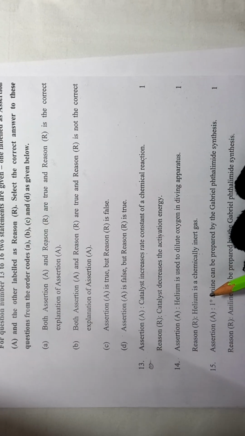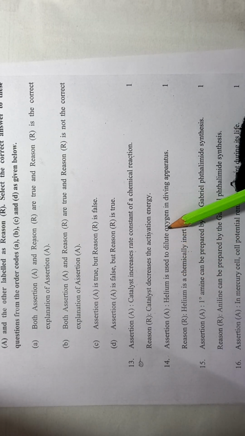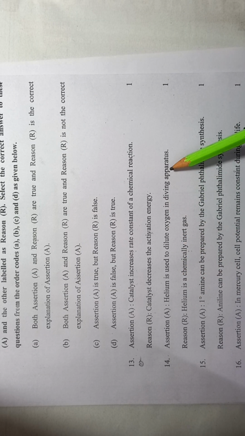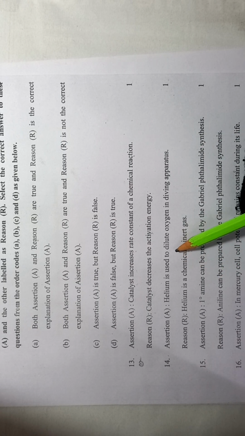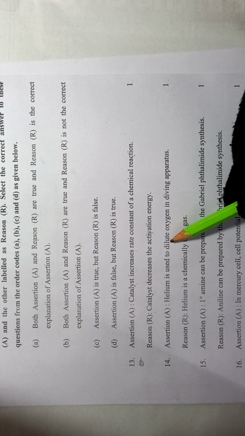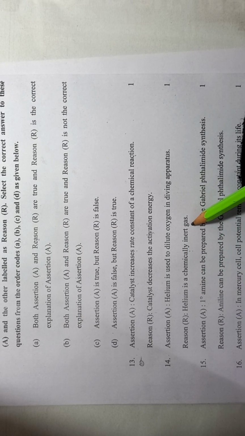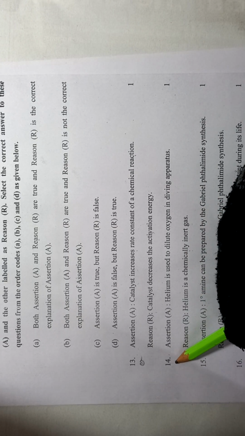Next question. Helium is used to dilute oxygen in diving apparatus. Scuba divers who go deep inside the sea use this. So this is the correct statement. Reason: helium is a chemically inert gas. Yes, this is right. So this answer is also A.